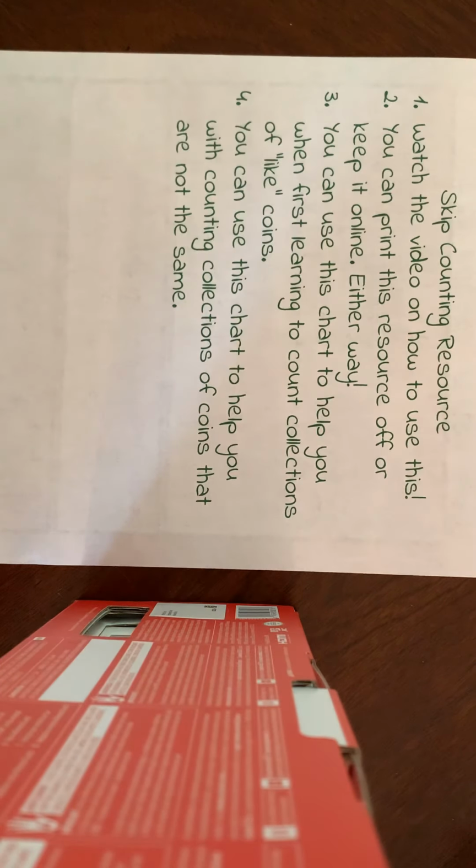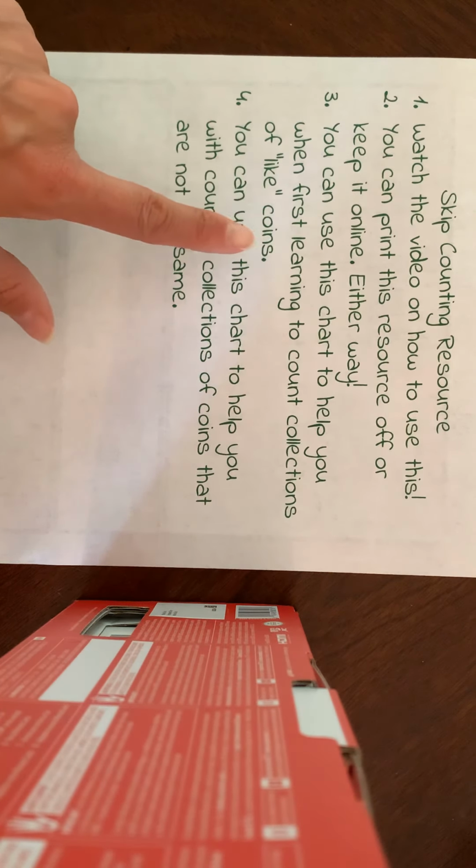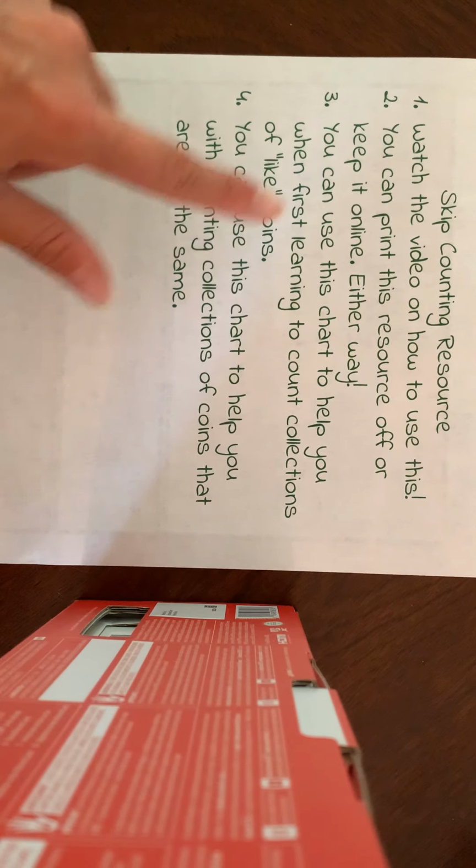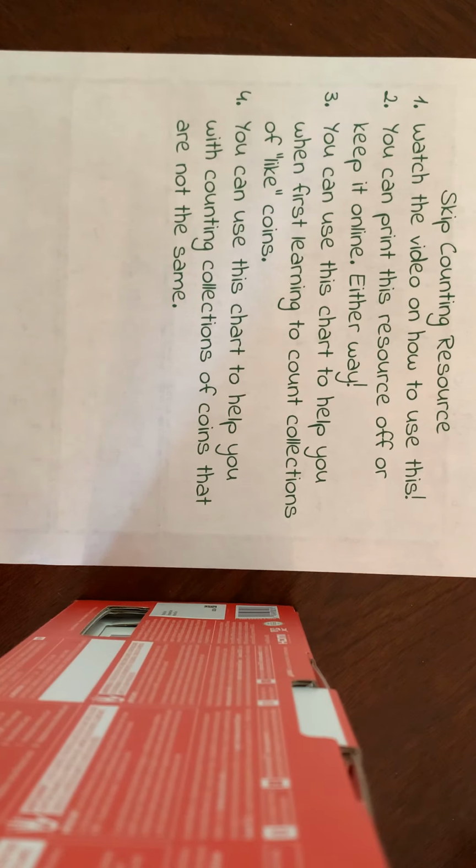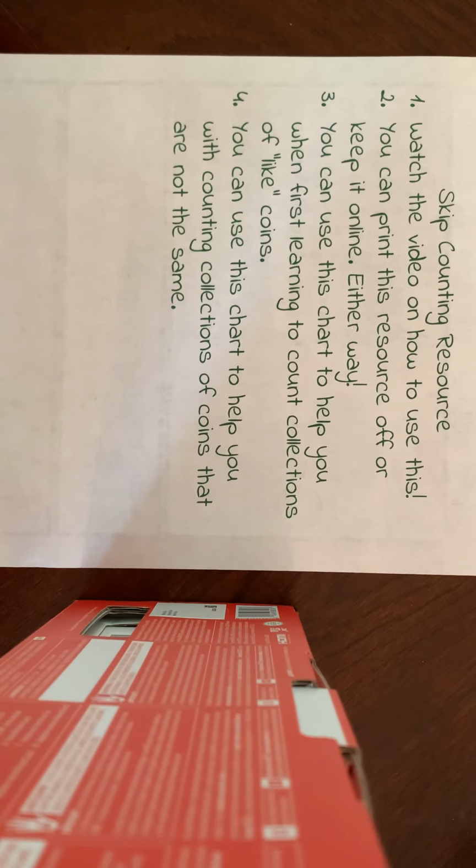So we're going to watch the video. You can print the resource or keep it online. You can use the chart to help you when first learning how to count collections of like coins. The first one I'm going to show you will help with like coins. The other one will help you when you're counting mixed collections of coins, like pennies, nickels, dimes, and quarters mixed together, not a collection of all pennies or all dimes or all nickels.